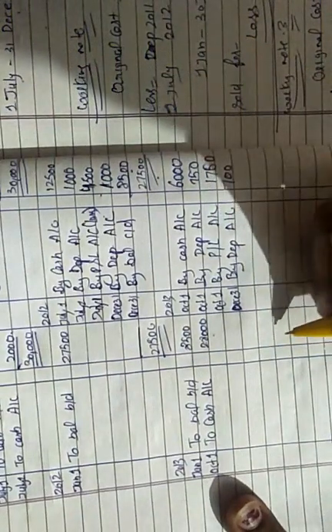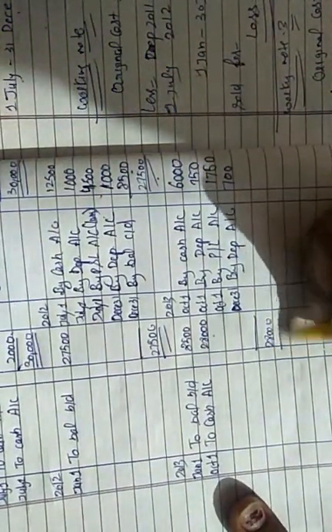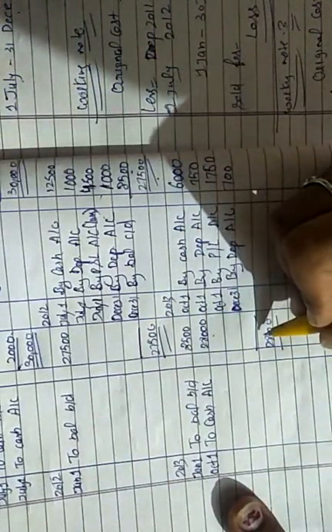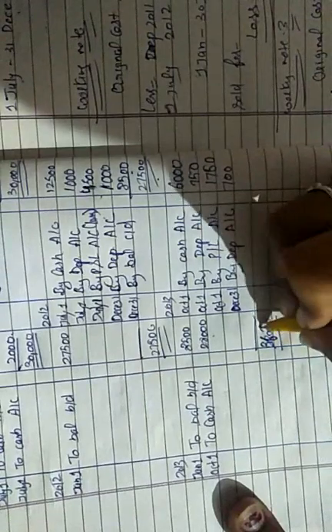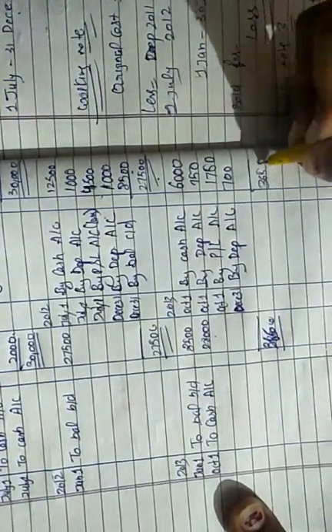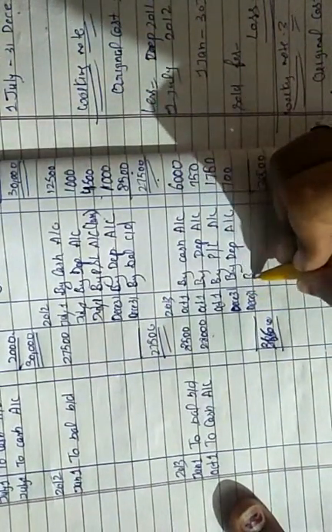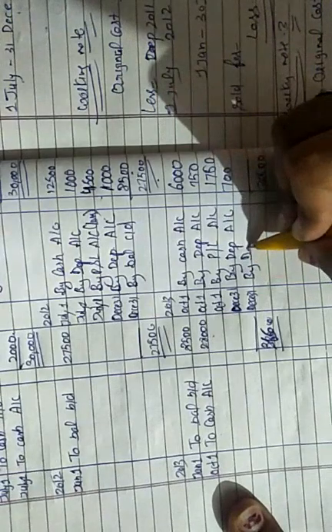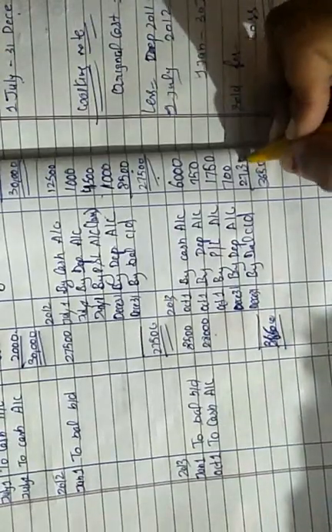Okay. So now we total these two sides. So the debit side is 28,000 plus 8,500, which is 36,500. Now we carry down the balance on the last date, by balance carry down 27,300.